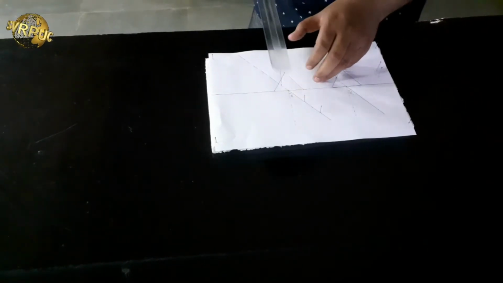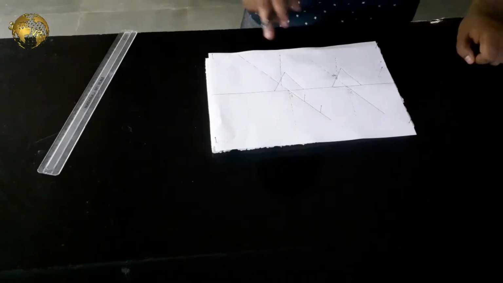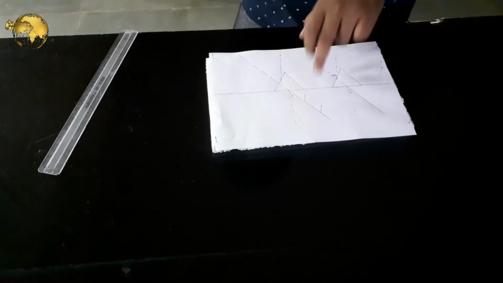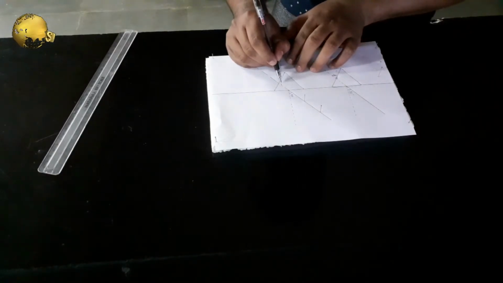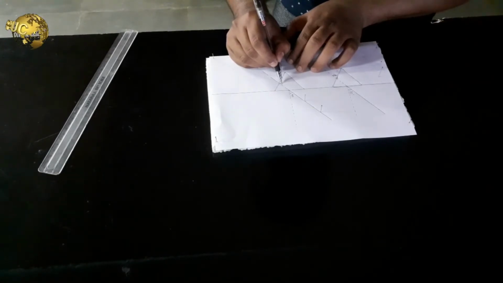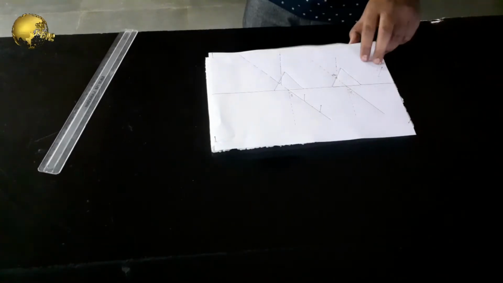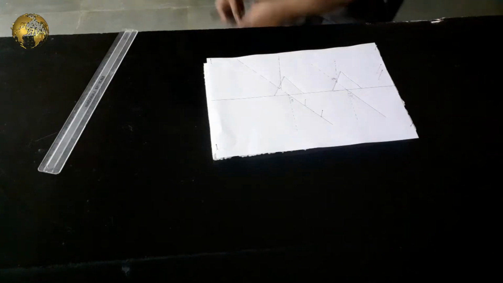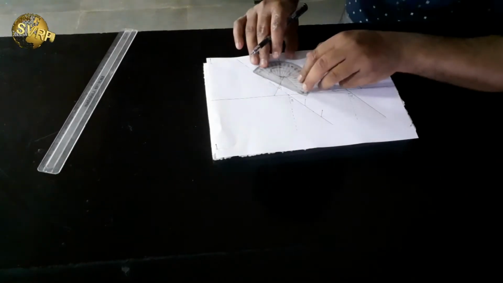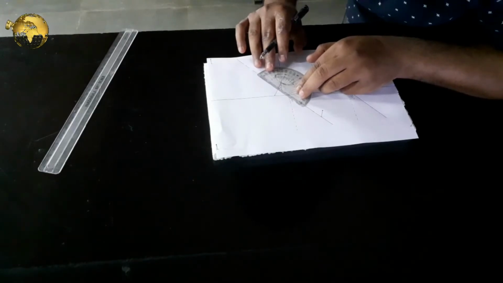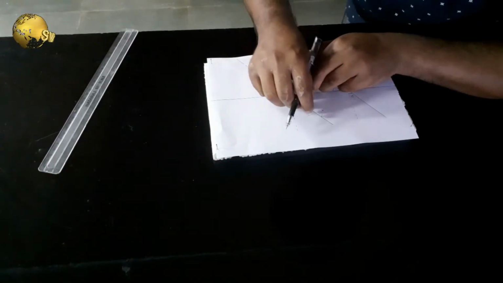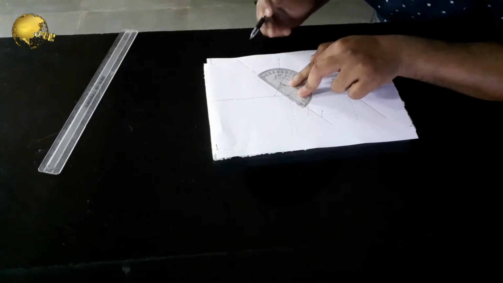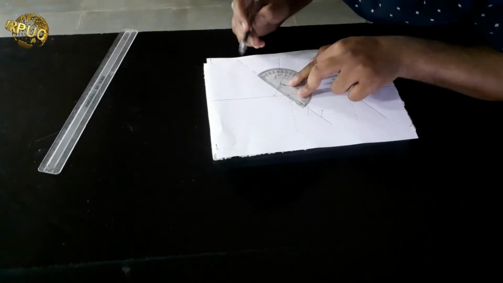So this is the angle between the undeviated incident light, as I said earlier, and the retraced emergent light. So this is the angle of deviation. Let's find it out. The point where this incident light and emergent light meet, place the protractor. So now let's find it out.